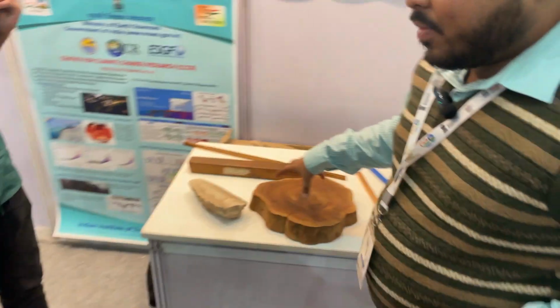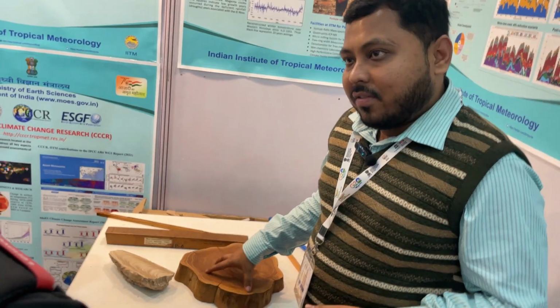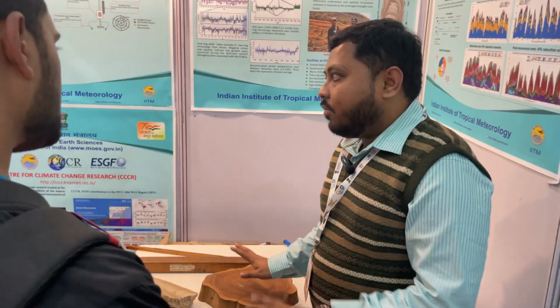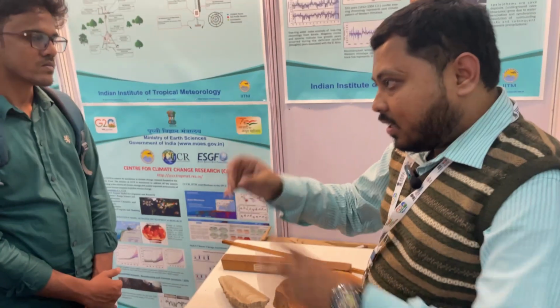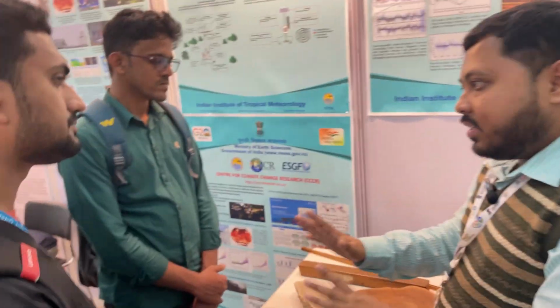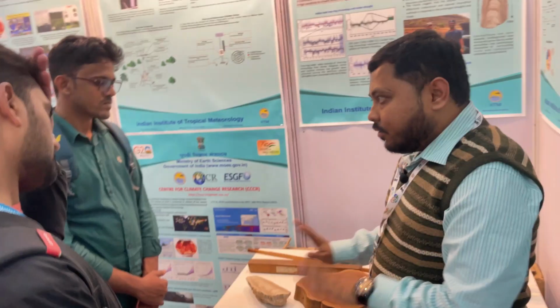I'll show you something more interesting. See, this is the entire cross section of the trunk of a tree. But usually we don't do this. If a tree is alive, we don't go and cut it, because if you cut it, it will die, right? This is only allowed when there is a log. The tree has died, the log is there. With the permission of the forest department, we collect this. Usually we don't do this.